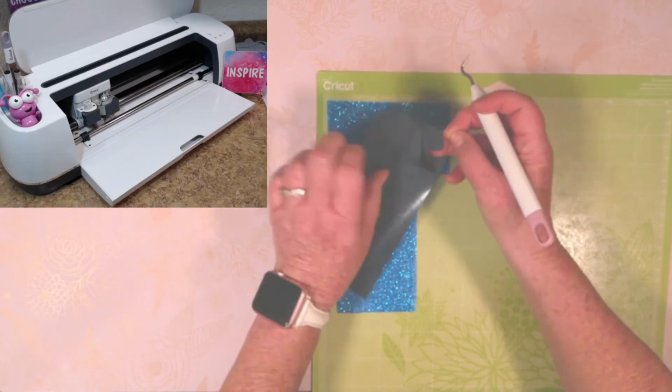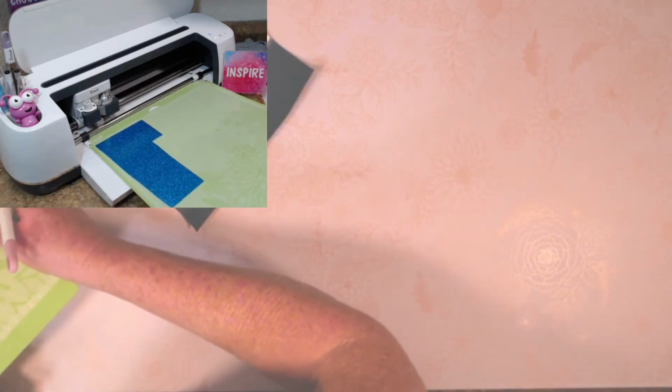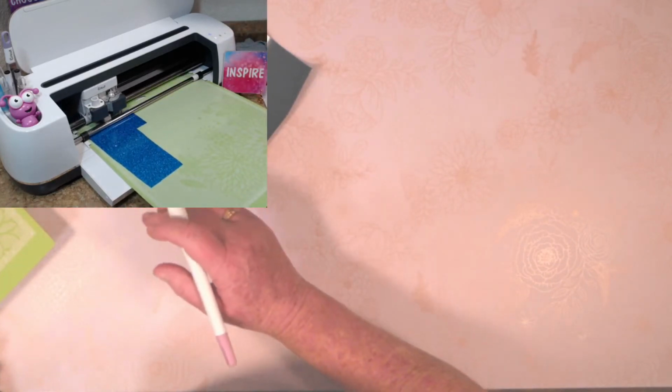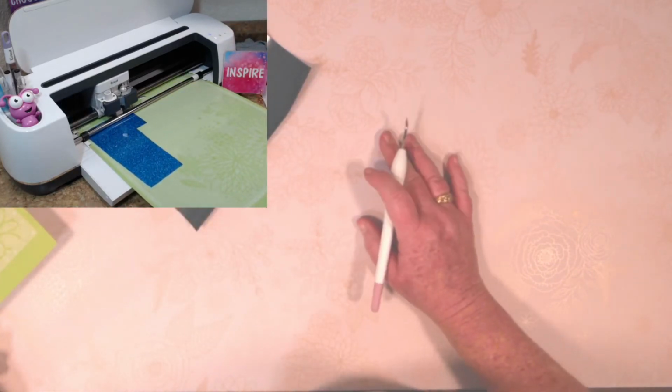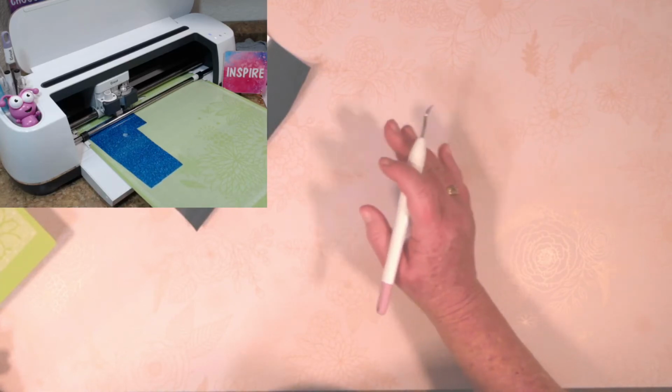Okay, looks good. Just want to make sure it didn't go all the way through. Okay. So I'm going to load this one now that I know that it cut just fine. It's actually good to do a test cut, which I did not do on this project. Sometimes I get in a big old hurry.